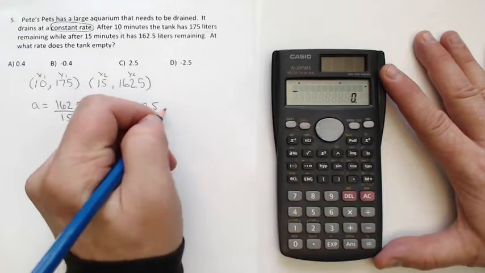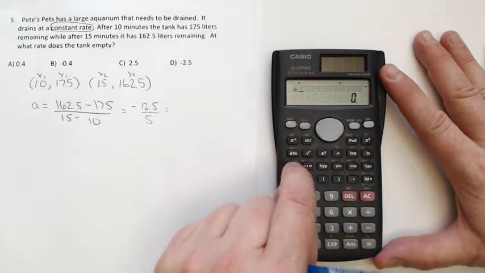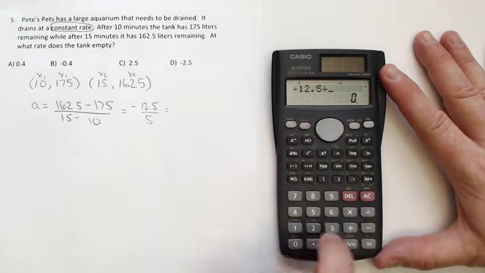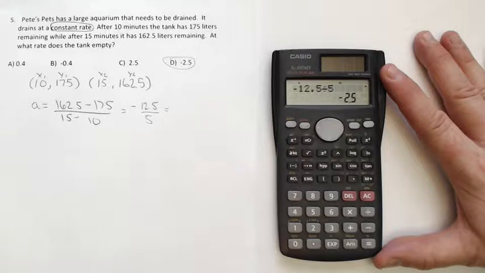Ugly number. Let's reduce that. Negative 12.5 divided by 5 is equal to negative 2.5. And there's your A. Easy peasy, really.